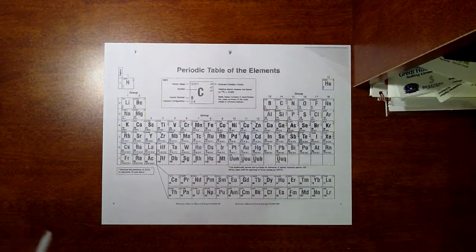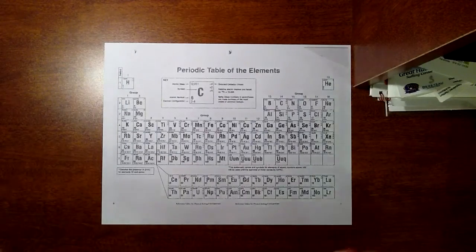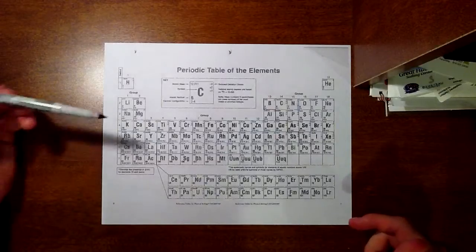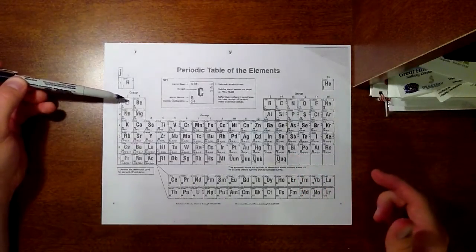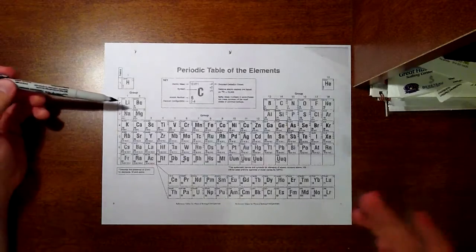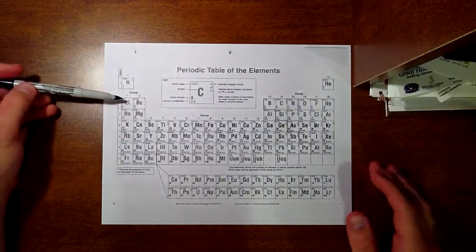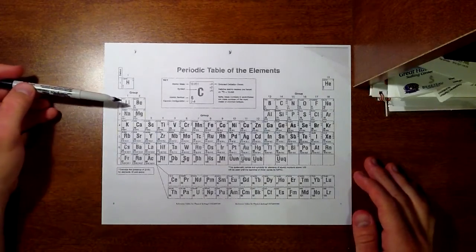So quickly, to explain how the periodic table is structured, it's divided into periods and groups. The groups are numbered 1 through 18, and each of these groups exhibits certain characteristics. For example, Group 1 is called the alkali metals.